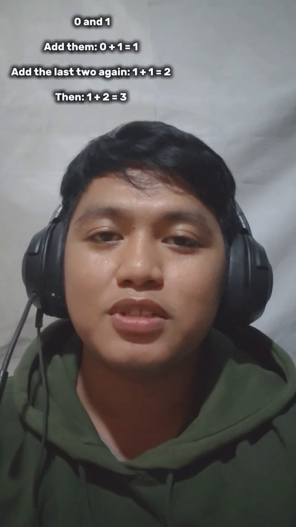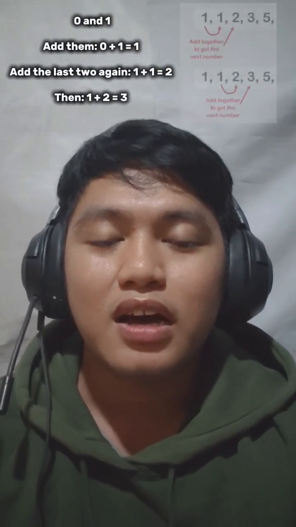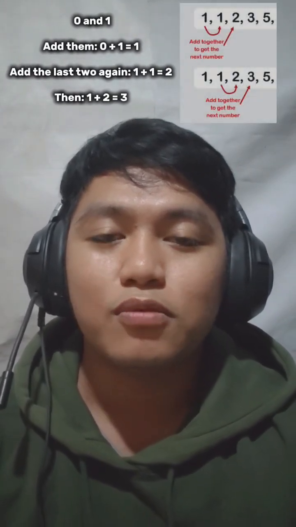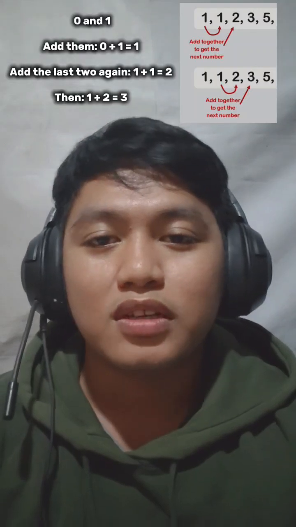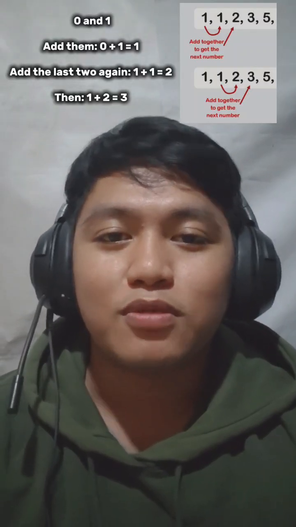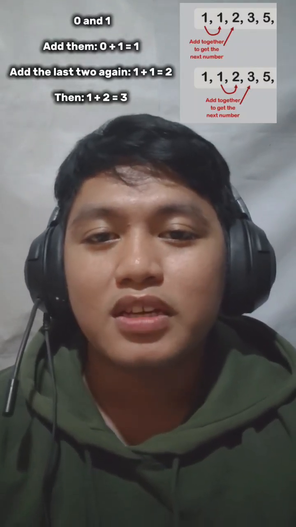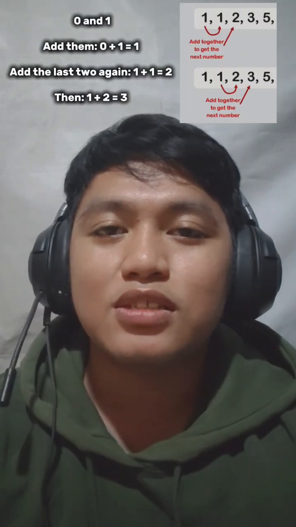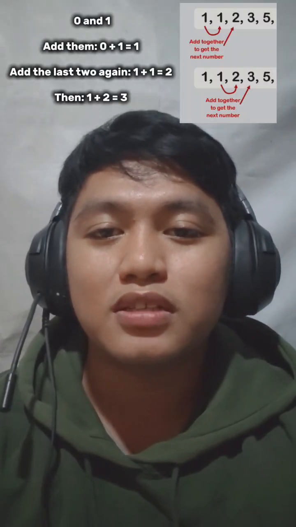Here's how it works. Start with 0 and 1. Then you add them. 0 plus 1 equals 1. Add the last two again. 1 plus 1 equals 2. Then 1 plus 2 equals 3, and so on. Each time you just keep adding the last two numbers to get the next one.